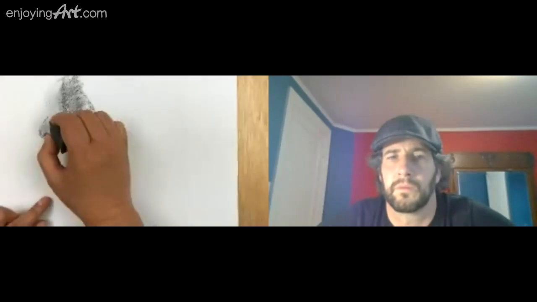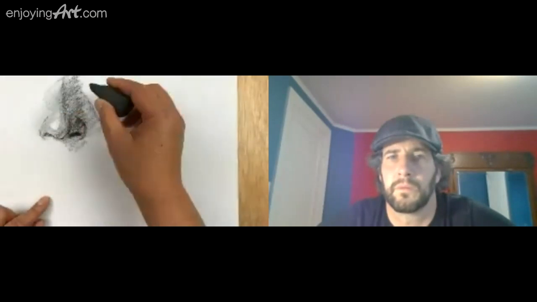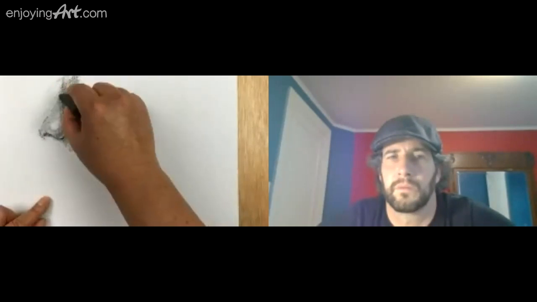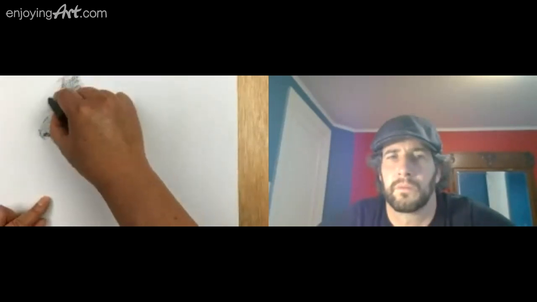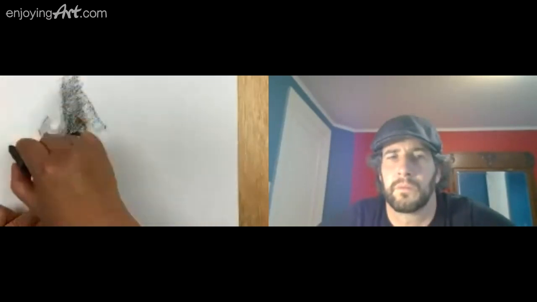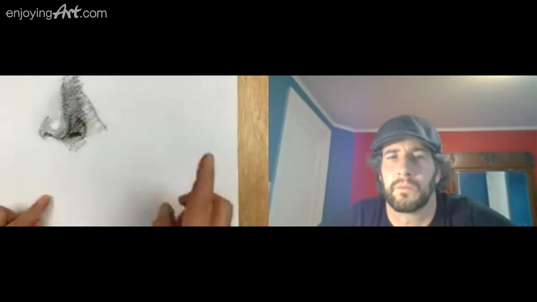So on this side, I'm gonna make this a little bit lighter, use the eraser. And the top over here, the light side also can be a little bit lighter. I'm using a charcoal pencil. So you still can draw that, right?